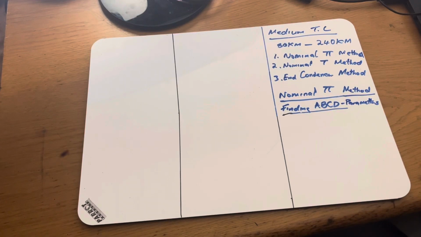Hi guys, in this video I'll be talking about the medium transmission line. A medium transmission line has a length of about 80 kilometers to 240 kilometers. The ABCD parameters are normally calculated using three methods. There's the nominal pi method, the nominal T method, as well as the end condenser method.